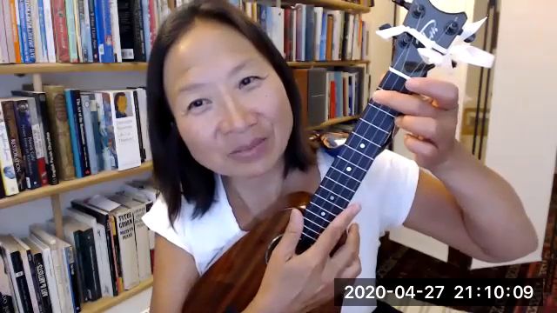All right. So when you first play this chord, make sure it sounds like this. If it sounds like this, what's wrong with this? What happened there? That means my middle finger isn't pressing hard enough, and I'm accidentally pressing on the C string, which I shouldn't.